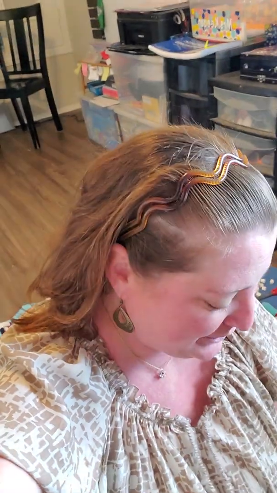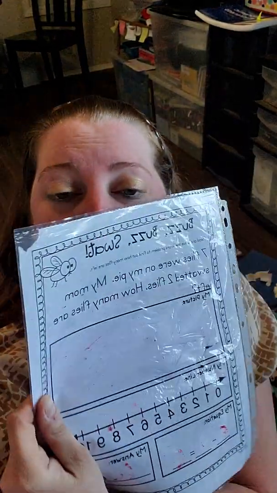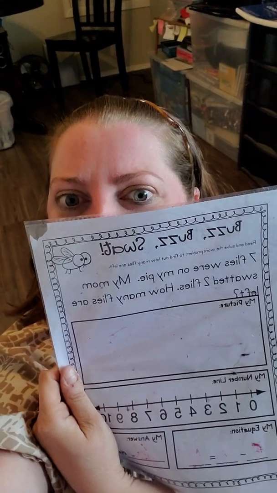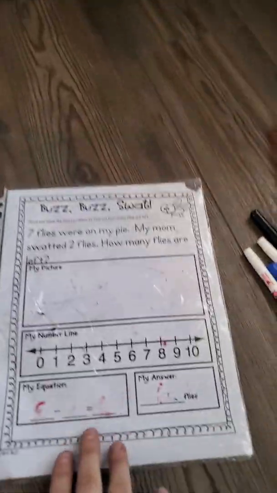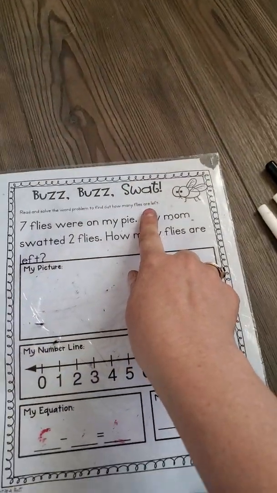So today what you're gonna do is you're gonna get your paper from your packet, and this one is the hippity hop. It's with the frog, and the other one is with the fly, the buzz, buzz, buzz. All right, so you're gonna get the one with the frog and the fly. And you can get some counters too to help you out with the subtraction. So let's go ahead and get started. So here we go, guys. Let's go ahead and do the buzz, buzz, swat first, okay?